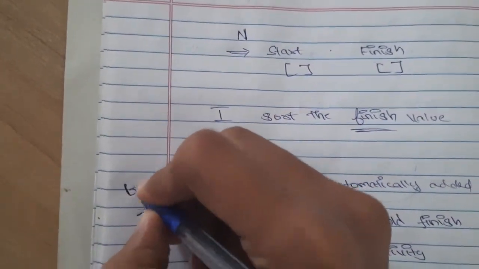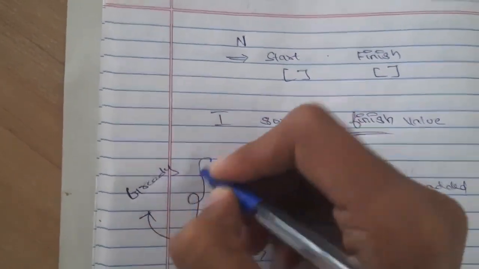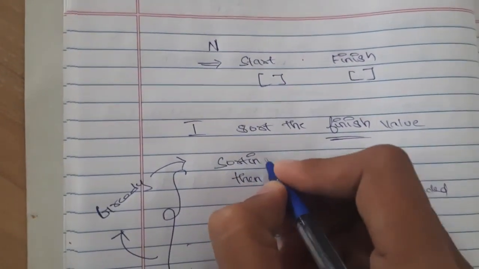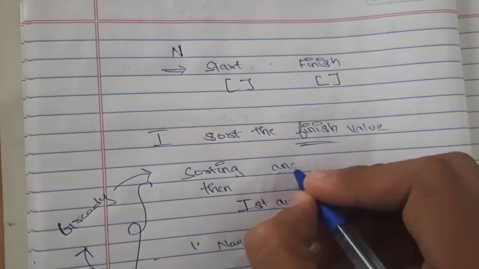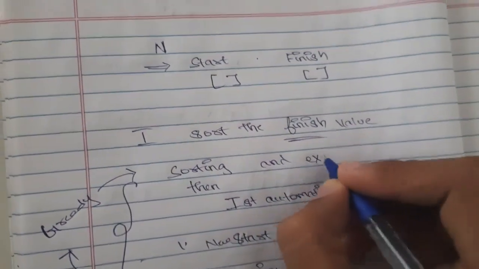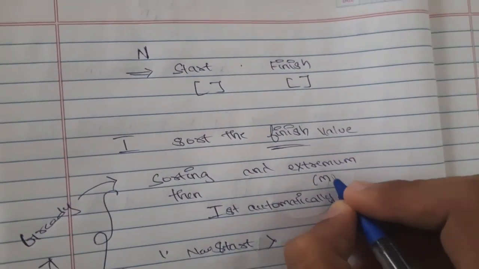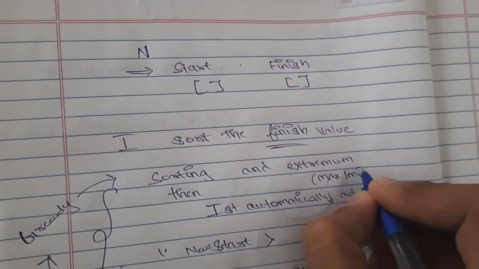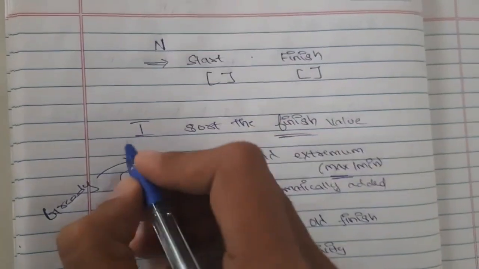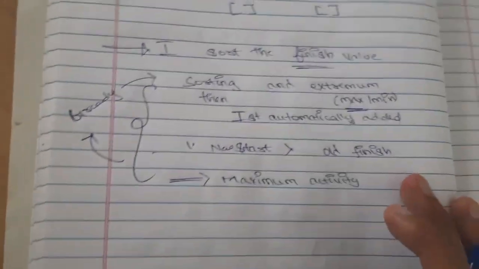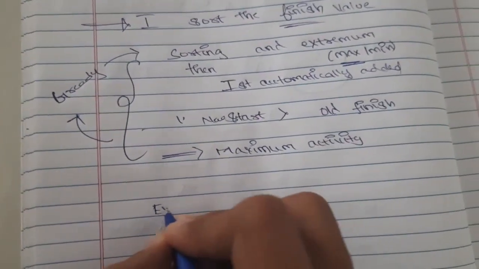This type of problem is known as greedy problem, where we are performing sorting and we are performing the extremum. We are trying to find the extremum, that is maximum or minimum. In this problem we are finding maximum and we are sorting in terms of finish time of each activities. So let's see an example.